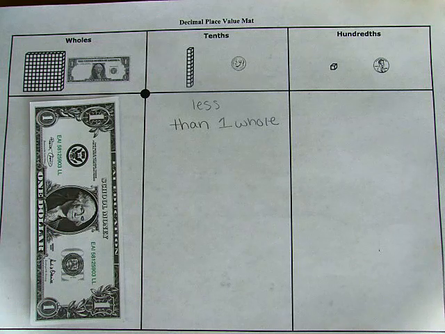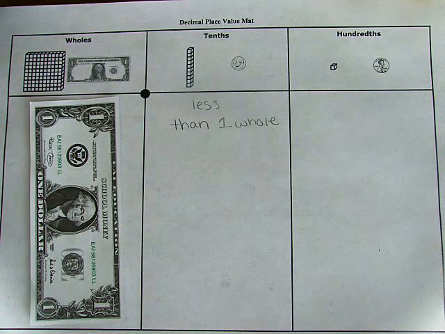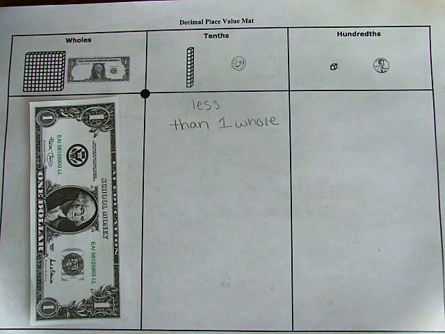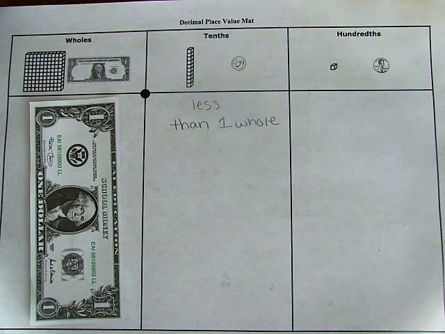If we want to use a coin to help us show tenths, which coin would we use? How many coins should we use to represent tenths? Remember, tenths always means it takes 10 out of 10 to make a whole. That's correct. We use dimes.